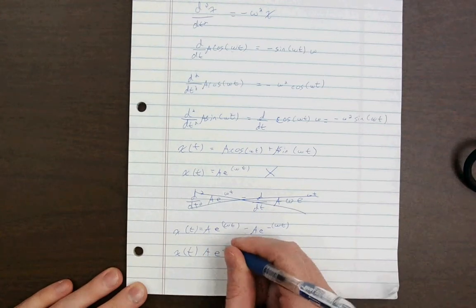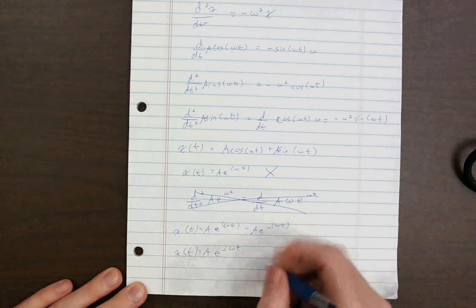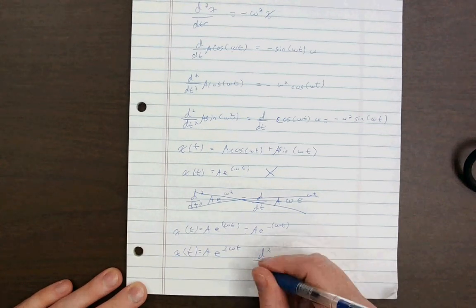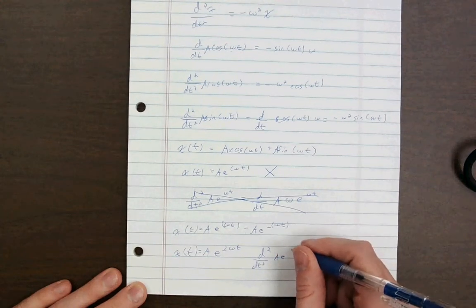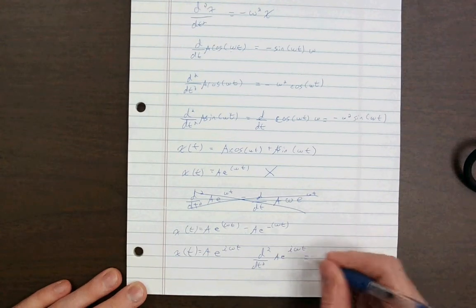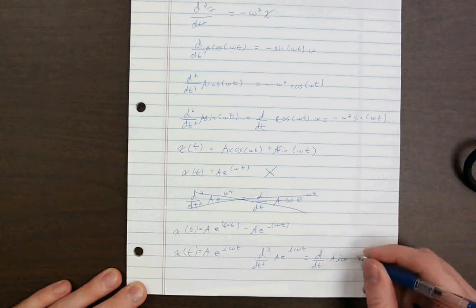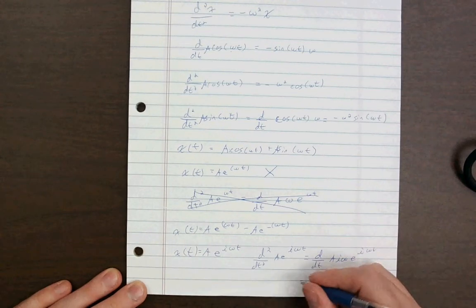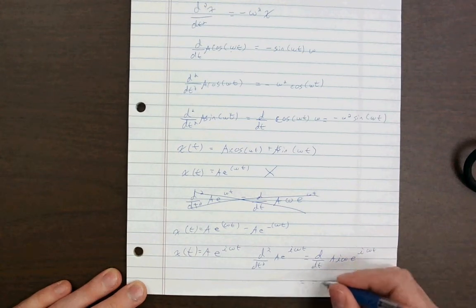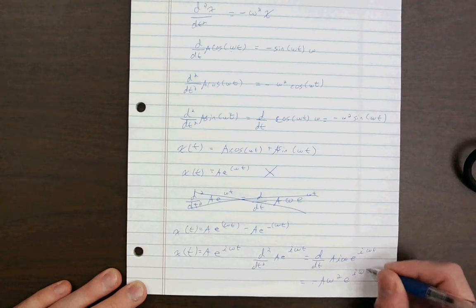an imaginary part, right? Because then if I start taking derivatives of this, so second derivative with respect to time, a e to the i omega t would give me, on my first derivative, a i omega e to the i omega t, and then my second derivative would give me negative a omega squared e to the i omega t.